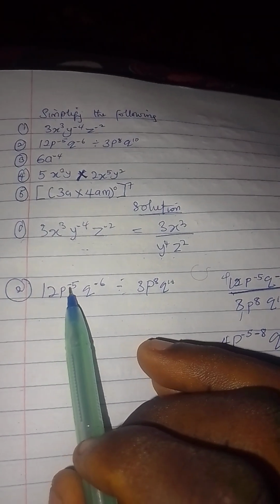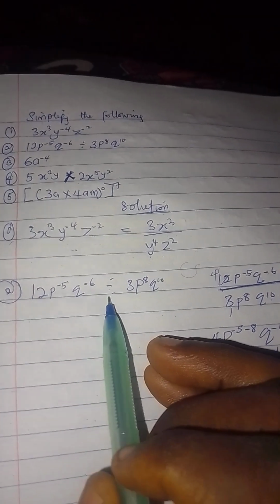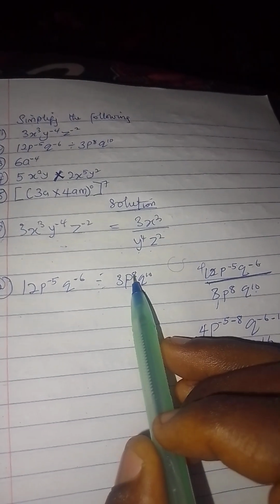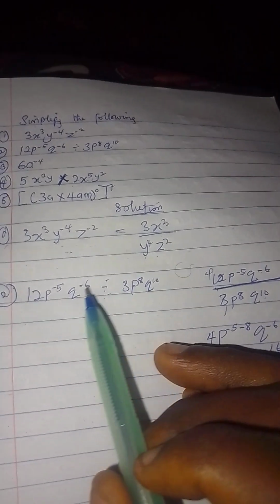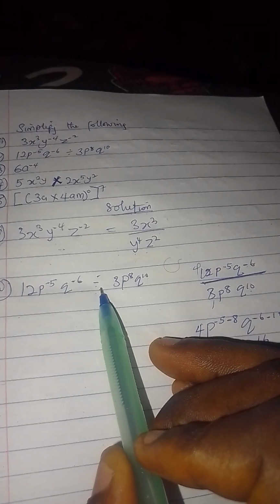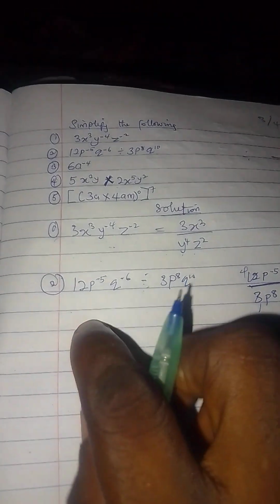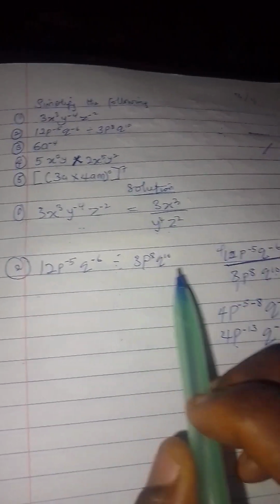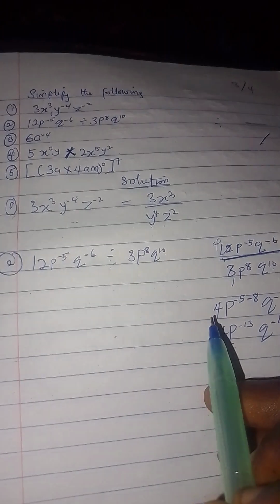So we have 12p raised power minus 5 q raised power minus 6 to be divided by 3p raised power 8 q raised power 10. So this division sign here, I change it to this. You know, in mathematics, it can be like this or it can be like this. It can also be like this. It's a division sign. Alright, so then 12 divided by 3 is what gives us this 4 here.